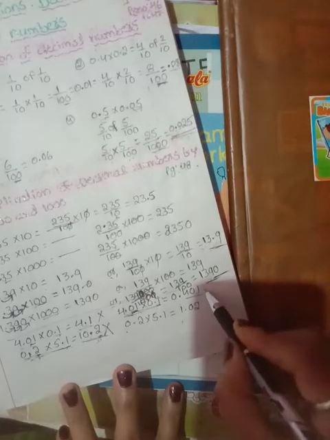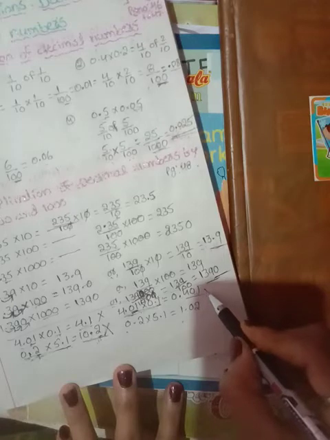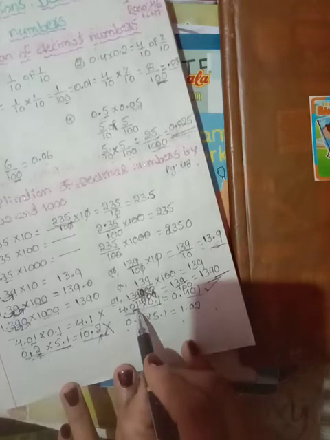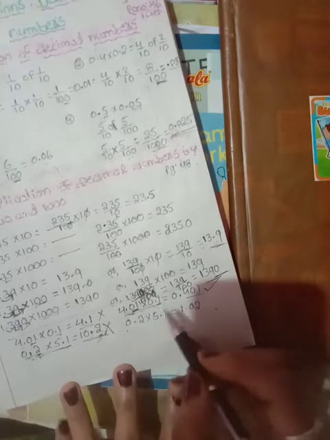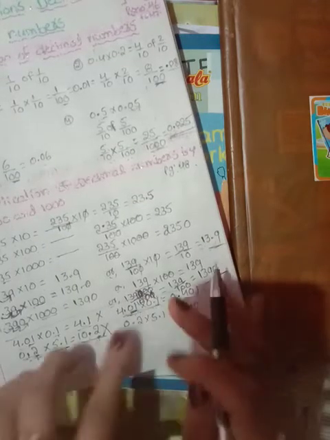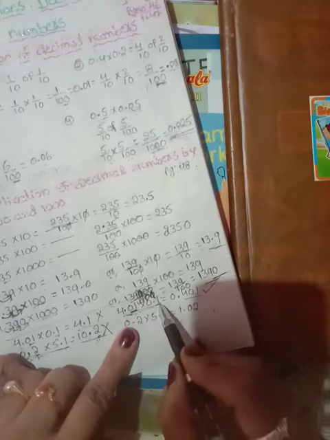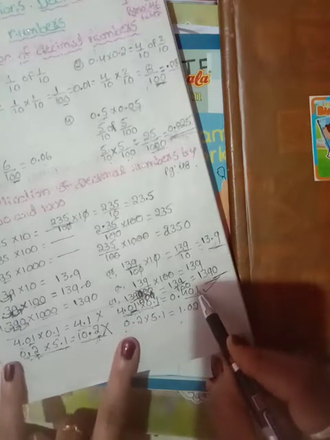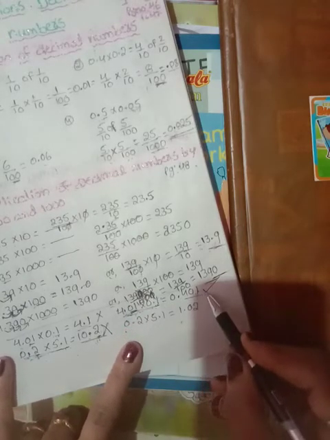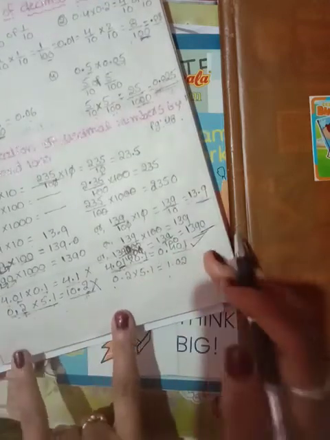If it's correct or wrong? Correct only. Why? Because here it is also 3 digits. In the given problem also, after decimal points how many digits are there? 2 plus 1, 3. Here it is also 3 digits after. Answer is also same only. So that's why it's correct.